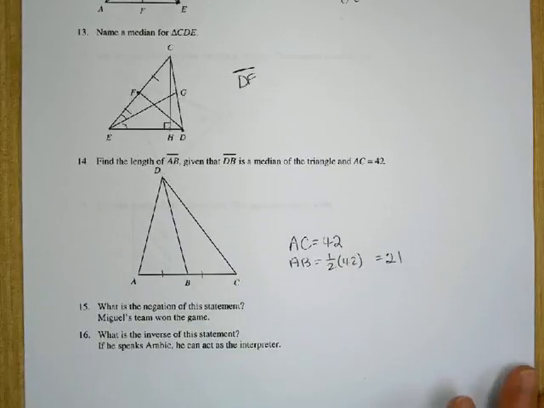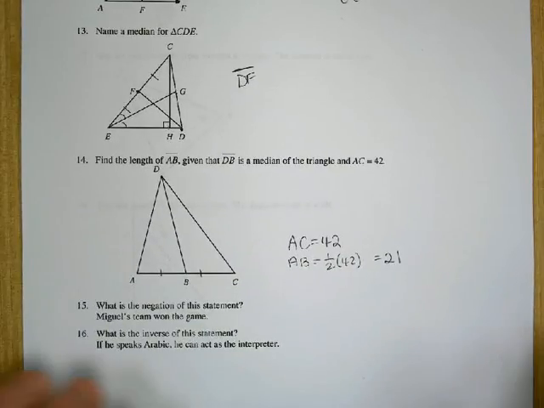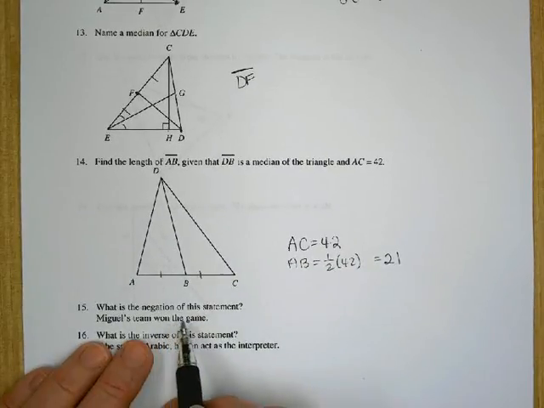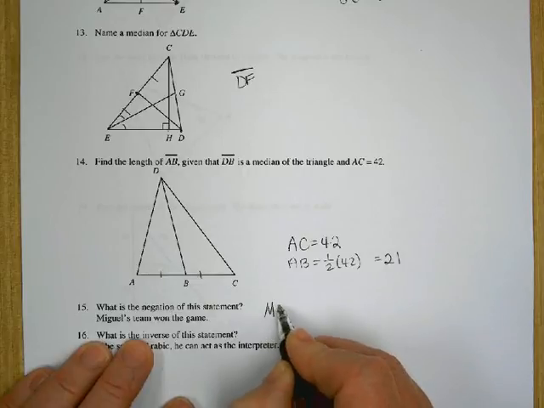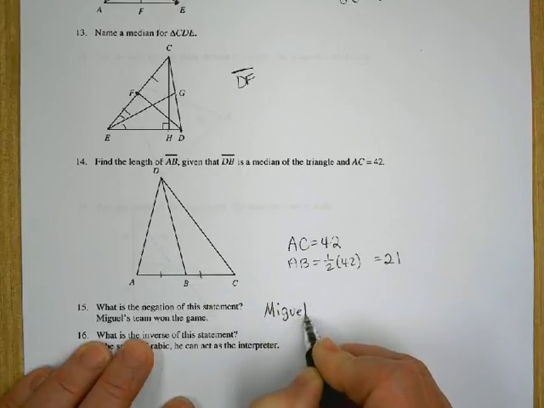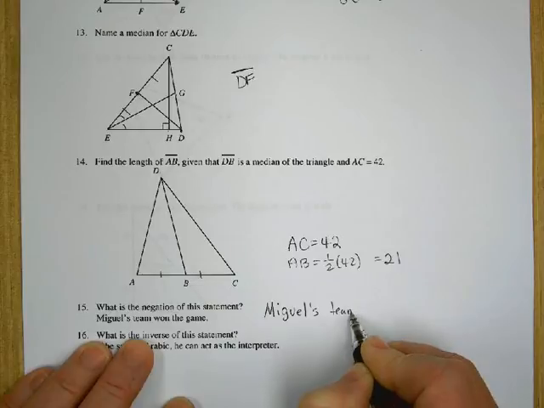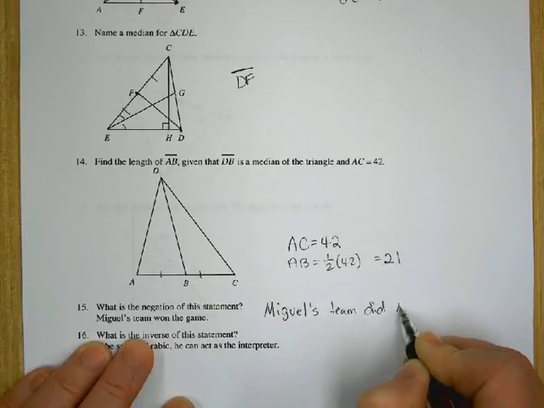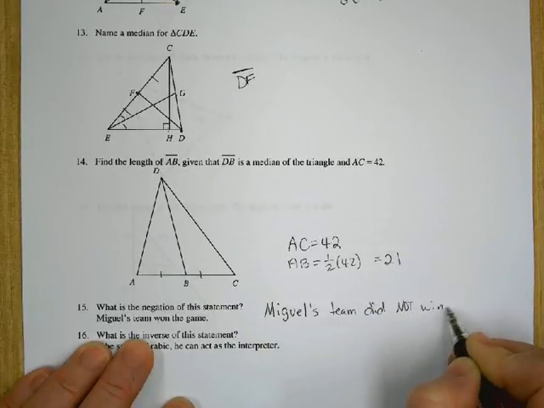15. What is the negation of this statement? Miguel's team won the game. Negation would be Miguel's team did not win the game.